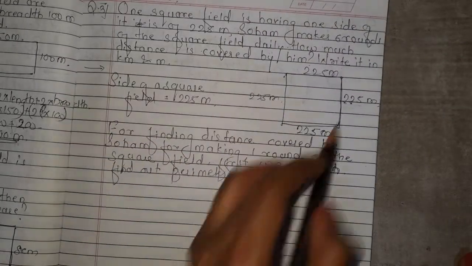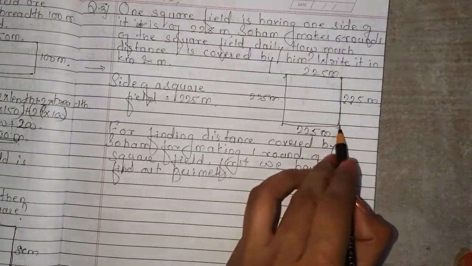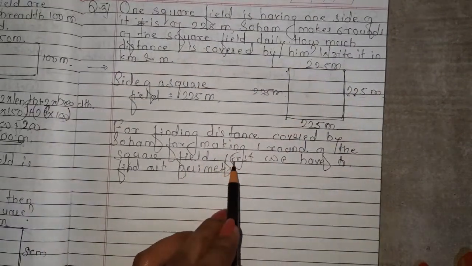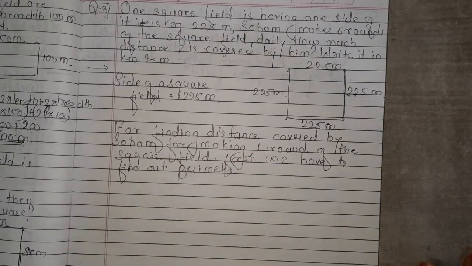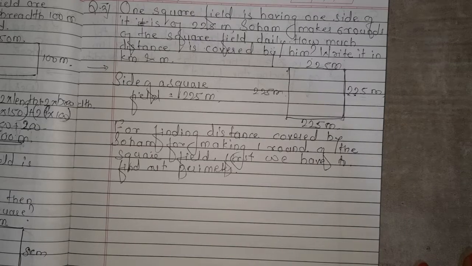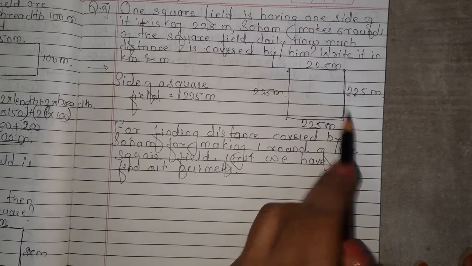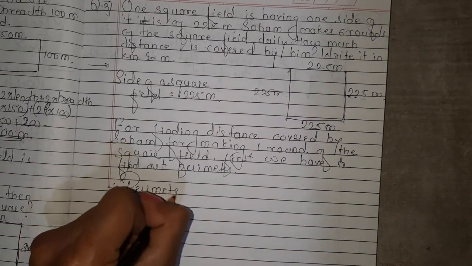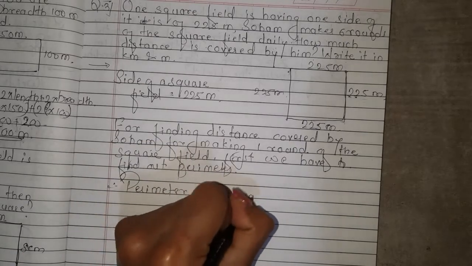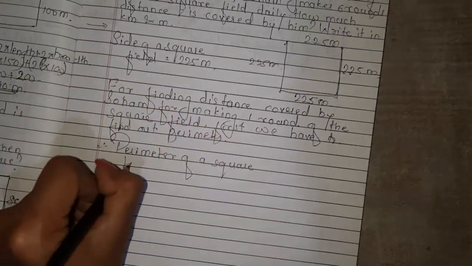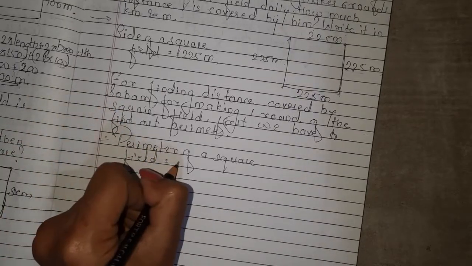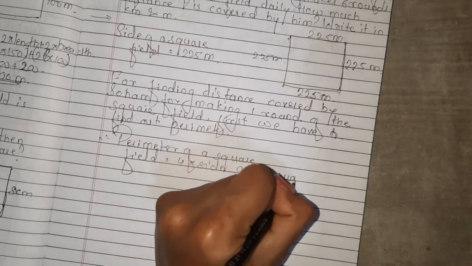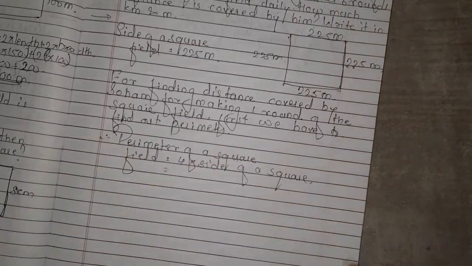Okay. Perimeter is the total measurement of the outer surface of the closed figure. Yes or no? So first we have to find out the distance covered by Soham for making 1 round around the square field. So for that we have to find out the perimeter. Therefore, perimeter of a square field is equal to 4 into side of a square. This is the formula for finding perimeter of square.